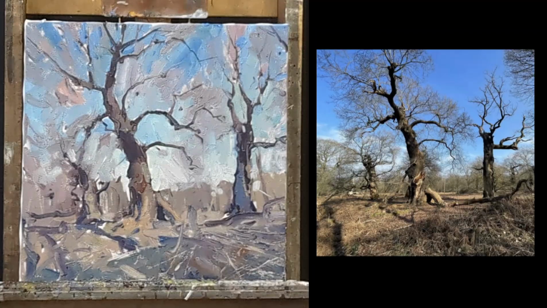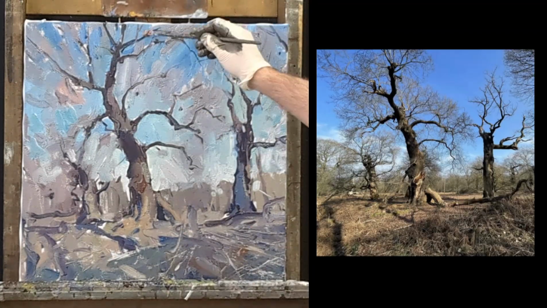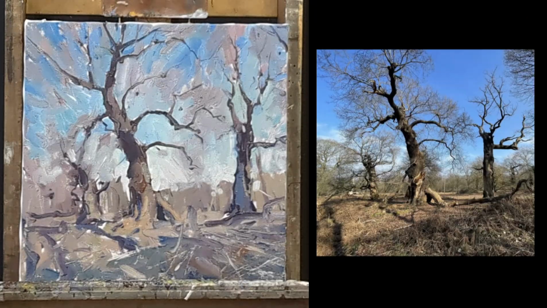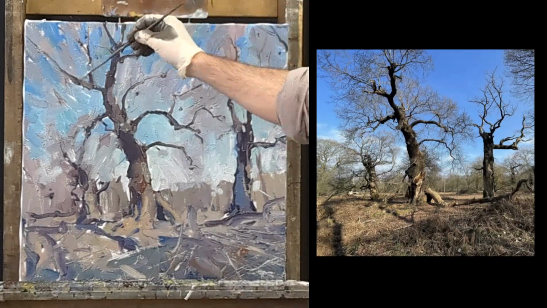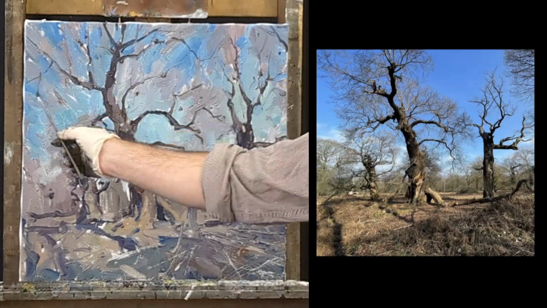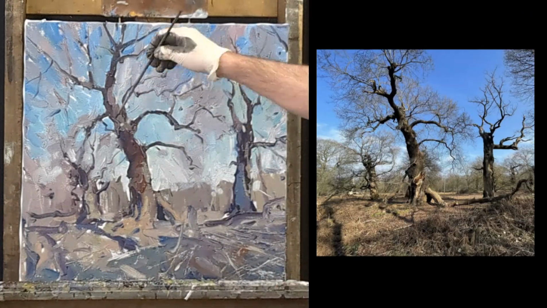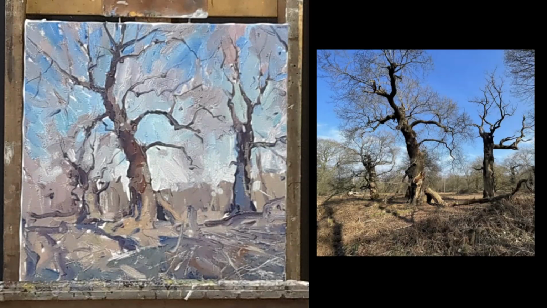So we're not just drawing trees, right? We're trying to pay attention to how the tree grows, how it interacts with its environment, how it feels. More important than anything, we want to capture how the landscape feels. I know I talk a lot about that in my other demos too, and that's really important, right? We want to really try to focus on capturing the spirit of the place, so to speak.